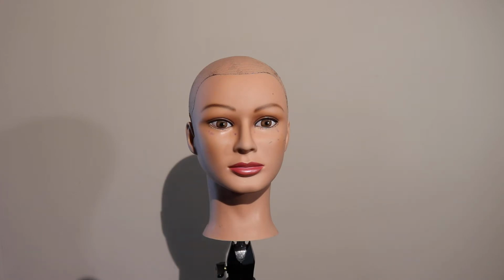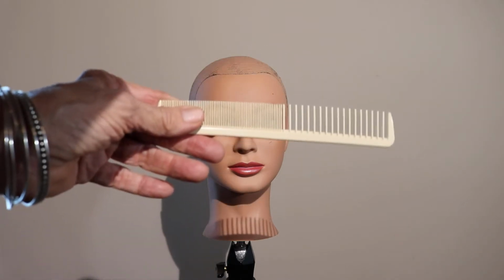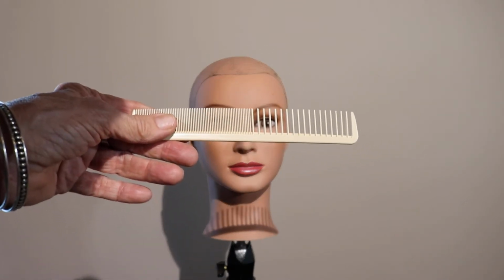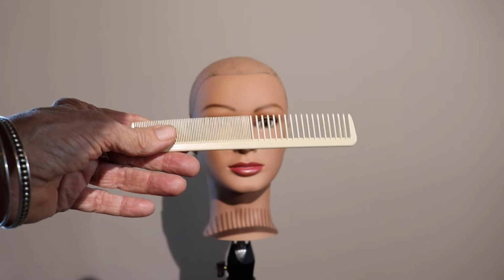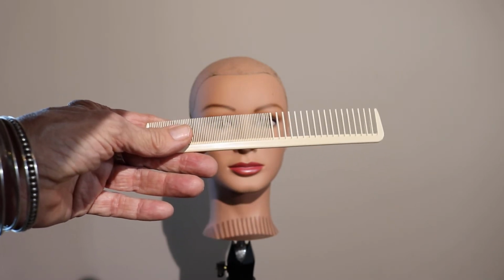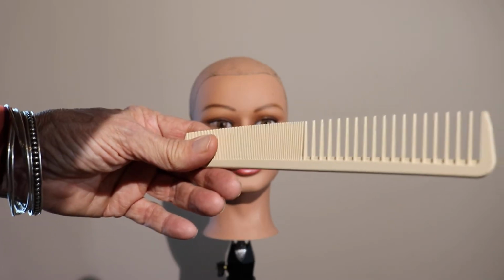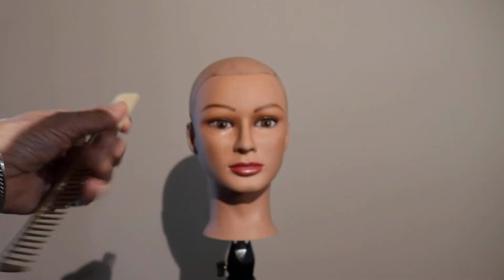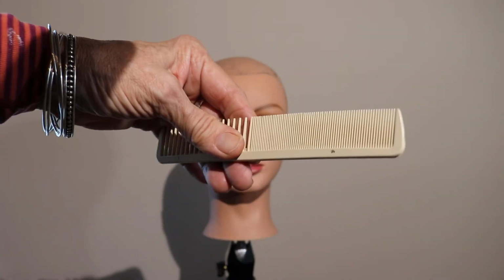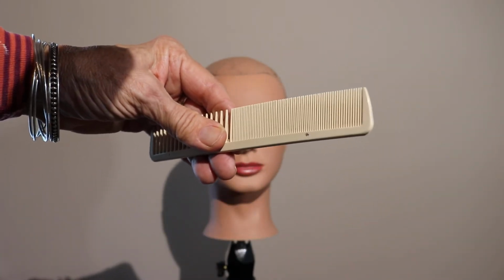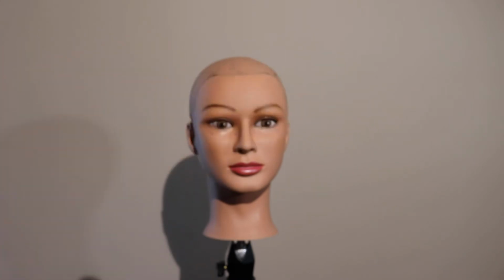To demonstrate sectioning the head, please use an all-purpose or cutting comb. Get familiar with this tool in preparation for hair cutting. In general, the wide teeth of the comb are used for parting, and the small teeth of the comb are used to create tension for cutting.